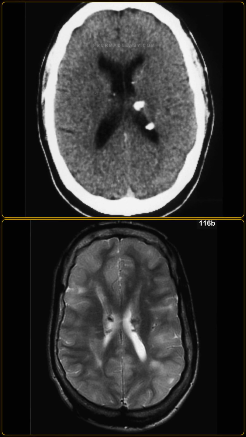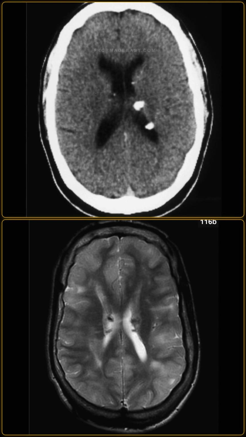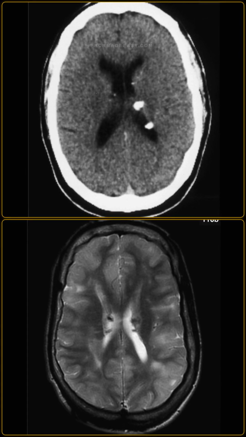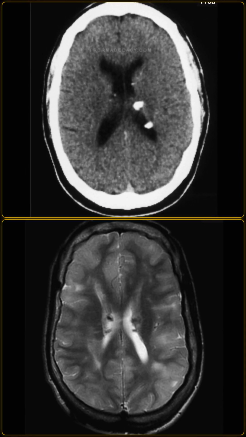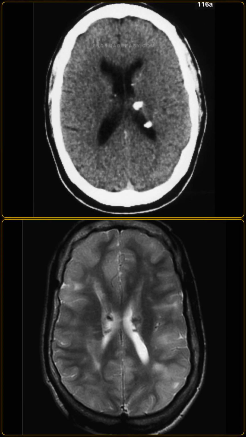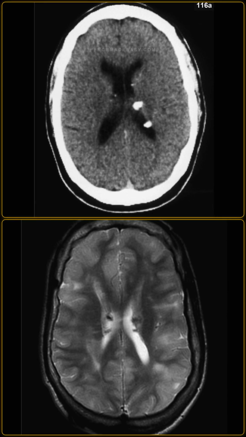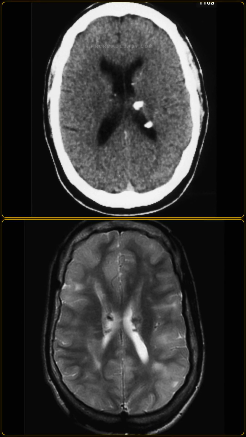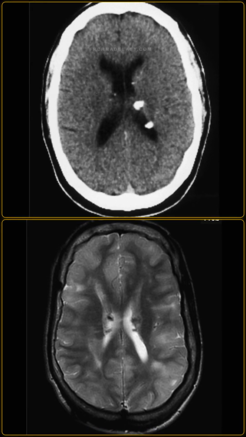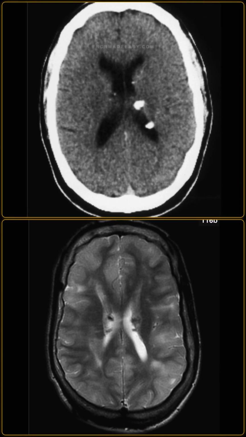The axial non-contrast brain CT shows multiple small calcified nodules located in the subependymal region of the lateral ventricles. The axial T2 weighted MRI confirms several small subependymal nodules which show marked low signal intensity corresponding to the calcifications.